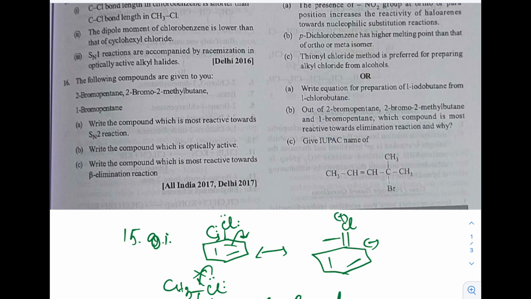Out of 2-bromopentane, 2-bromo-2-methylbutane and 1-bromopentane, which compound is most reactive towards elimination reaction and why? I am not going to discuss it again because it has been done a bit earlier.